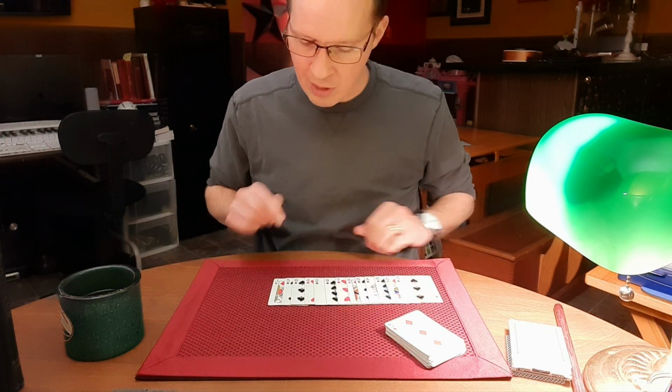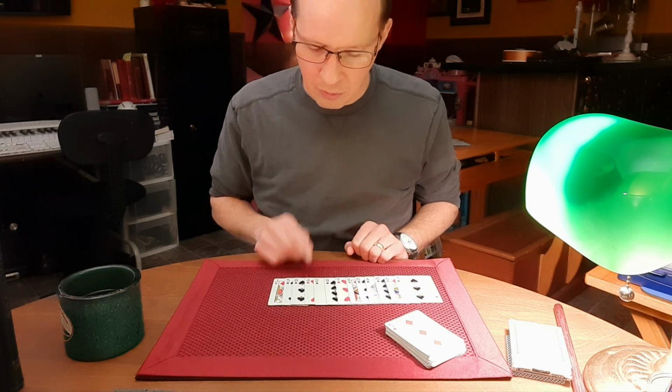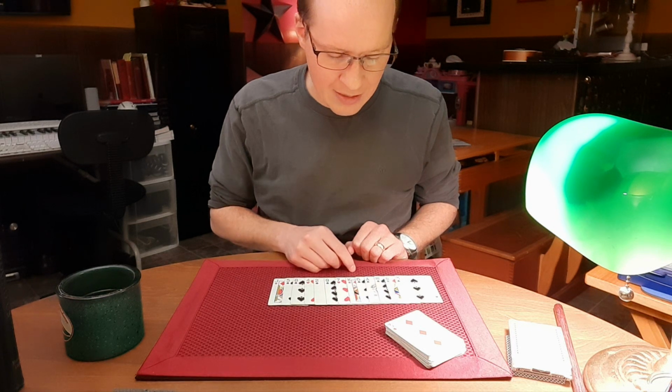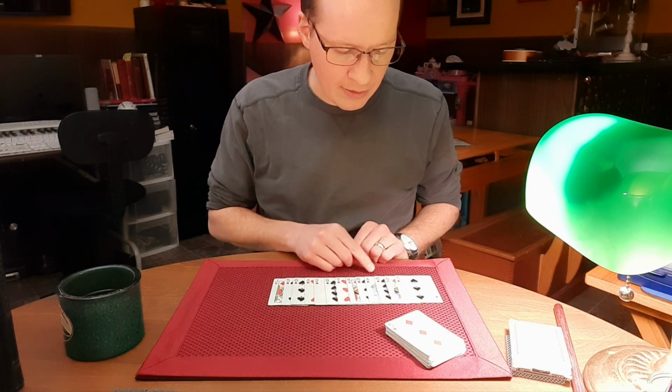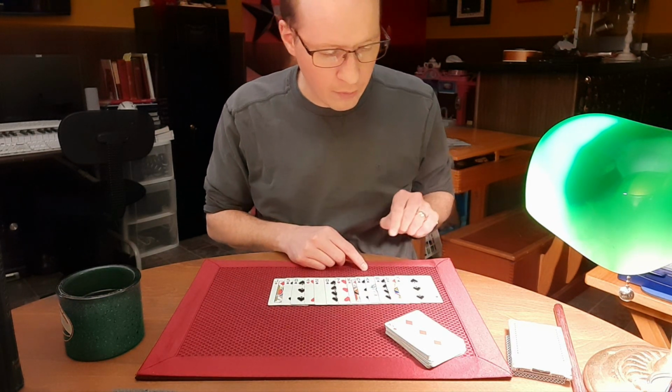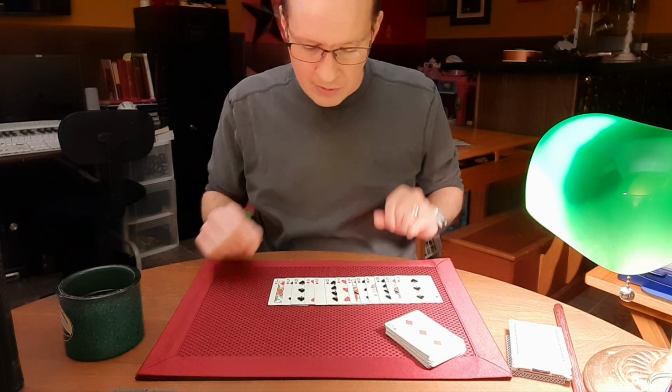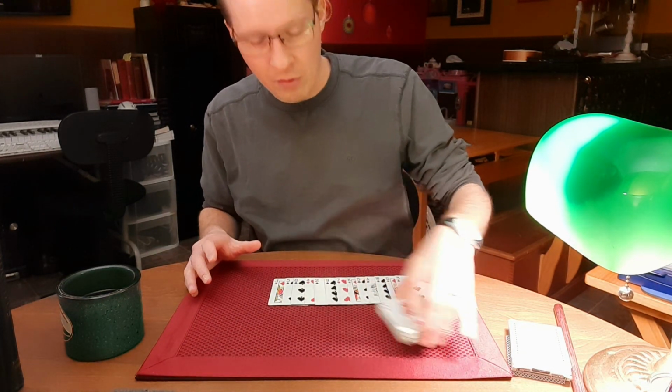So again, we have Jack is 1, 5 is 2, 8 is 3, 4 is 4, 2 is 5, 9 is 6, 7 is 7, king is 8, 6 is 9, ace is 10, 10 is 11, queen is 12, 3 is 13. Okay, so that's the sequence. All of the 4 sections will go like that.